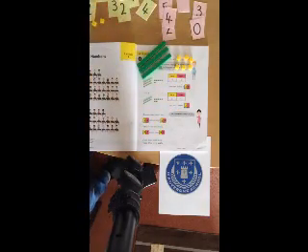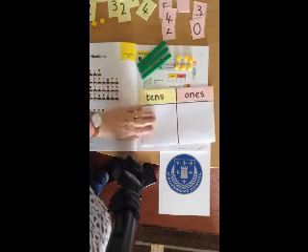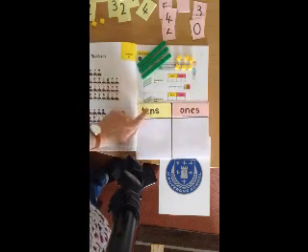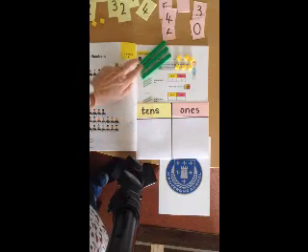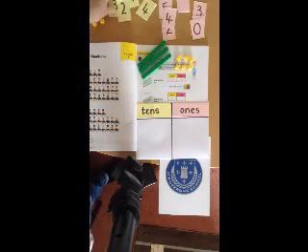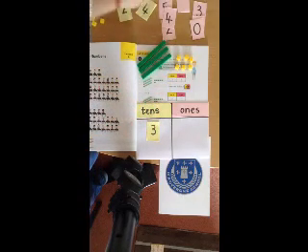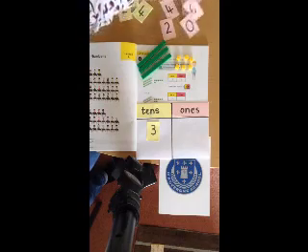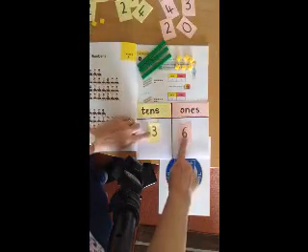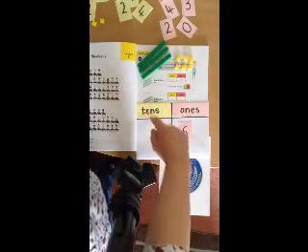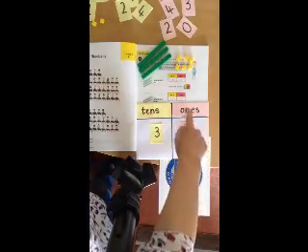And we can show that on our 10s and 1s frame. There's our 10s column. We had 30. How many 10s was that? 1, 2, 3. So we have 3 10s and 6 1s, and that goes in the other column. And there's our 6. And we've got 36. 3 10s and 6 1s.